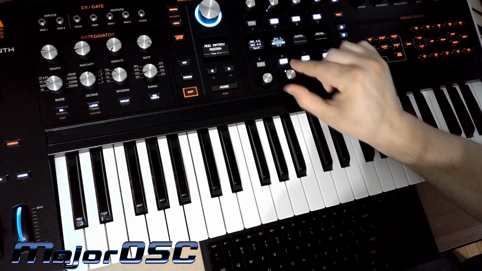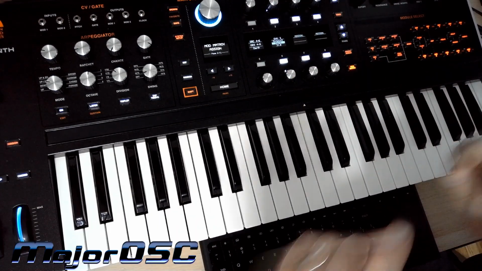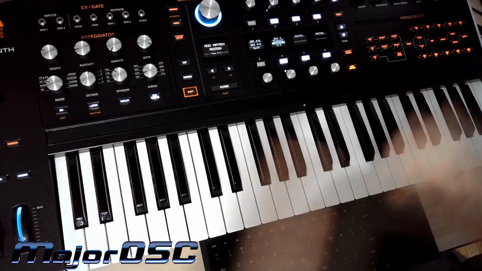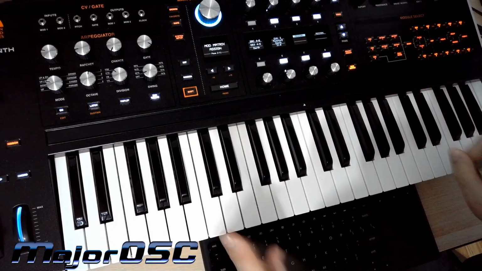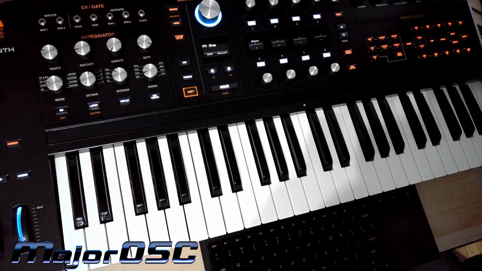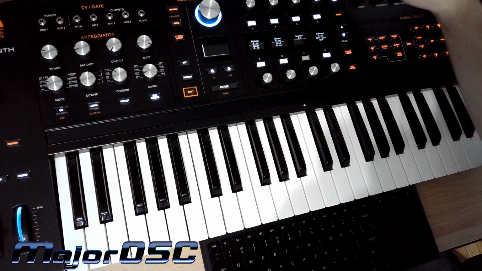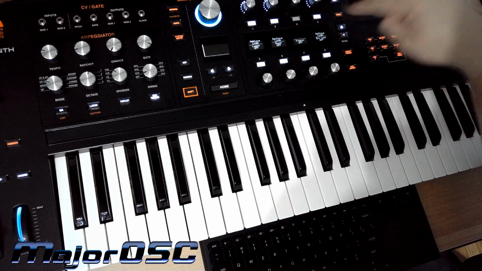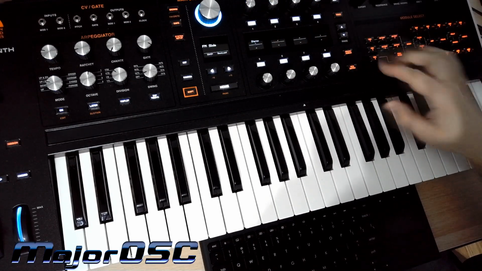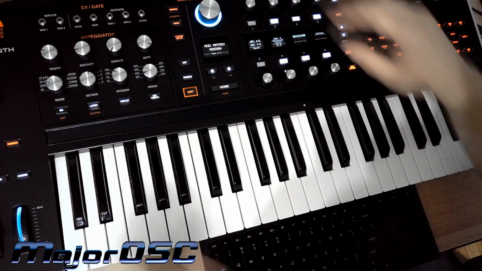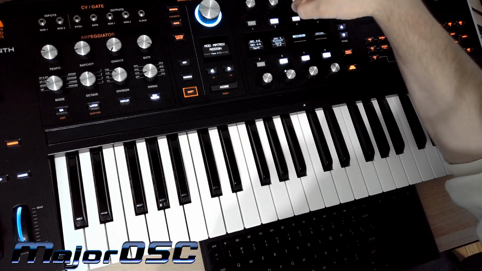Depth, okay, like 30-something. Nothing's happening now with the mod wheel because we just unassigned it from everything. One assignment does the trick. First, go into envelope 3, turn your sustain all the way down, decay all the way down, attack down, everything else just as it is. Now we're going to have the mod wheel turning up envelope 3 sustain.